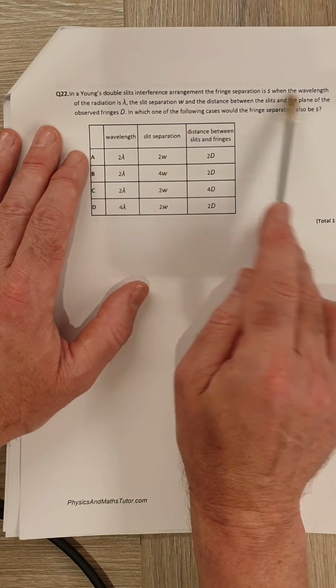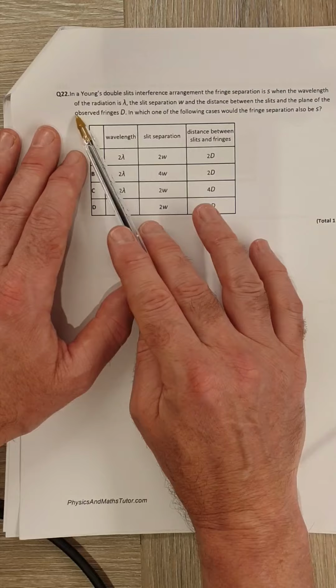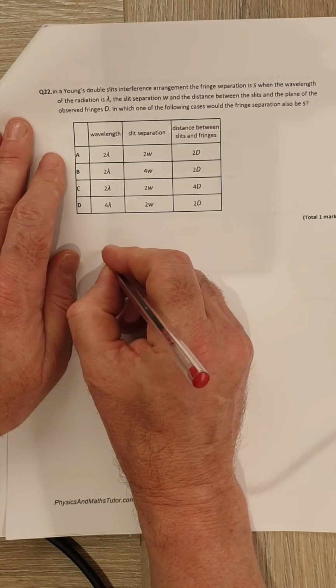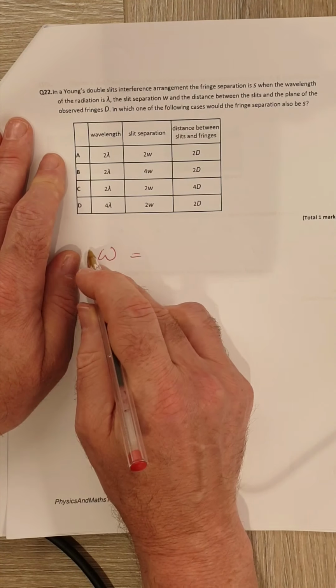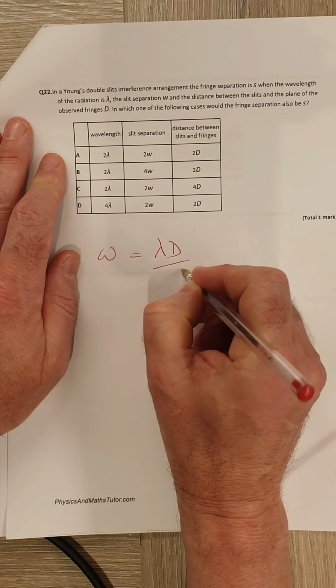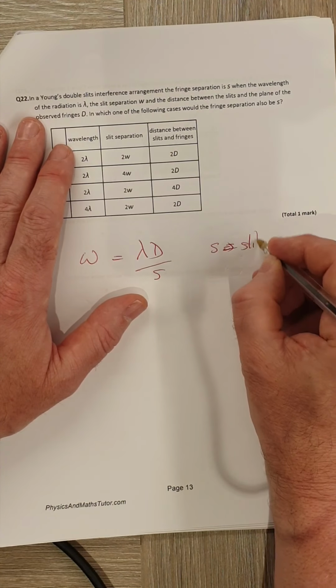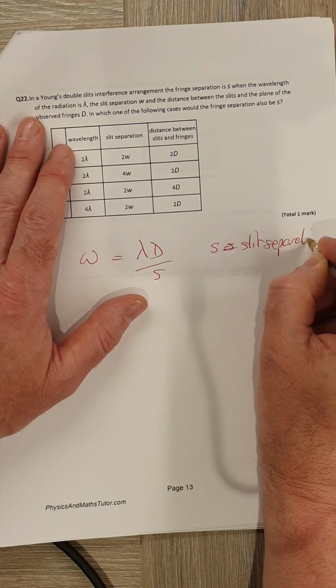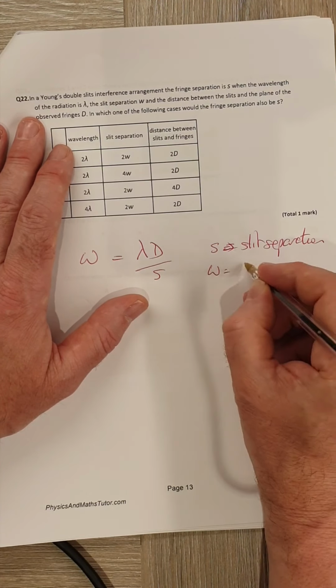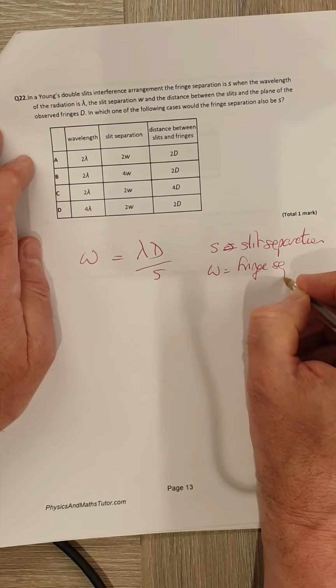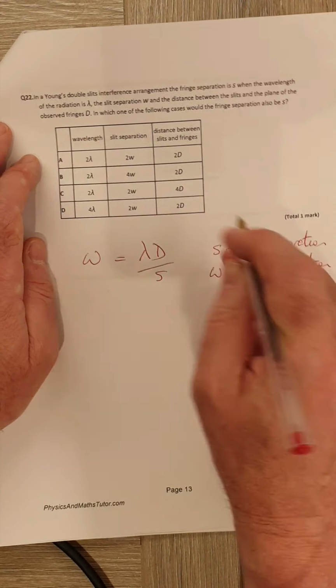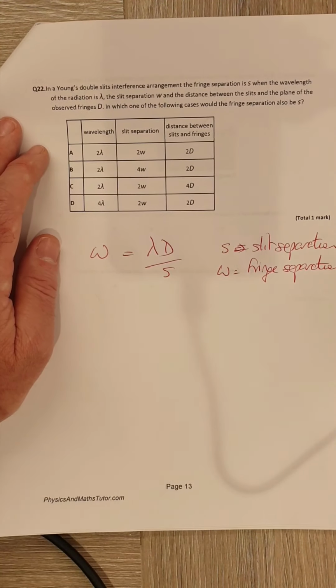This is a nasty question, as Donald Trump might say, because what they've done here is, remember, the equation says W is equal to lambda D over S, and you have to remember S in this equation equals the slit separation, and W is the fringe separation. But they've swapped the symbols around.